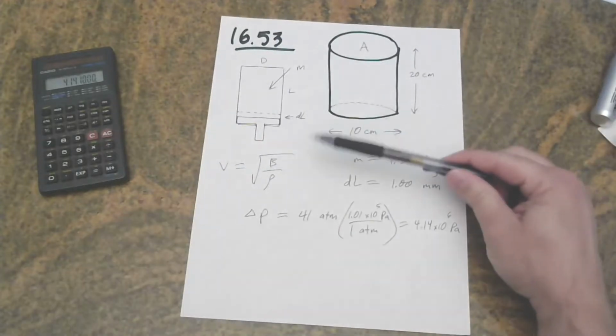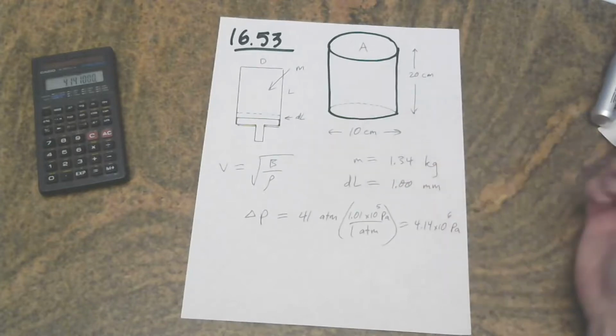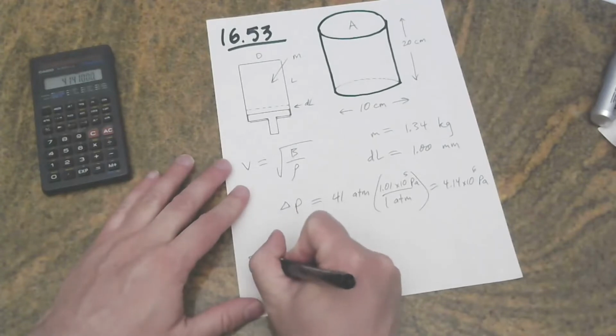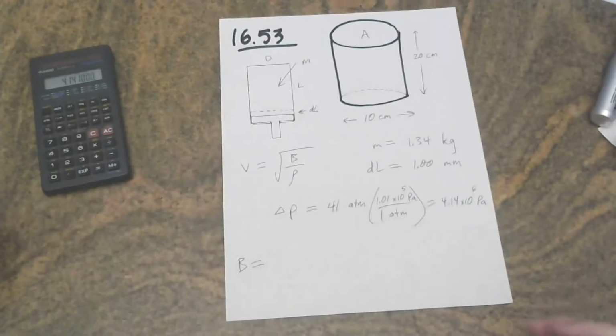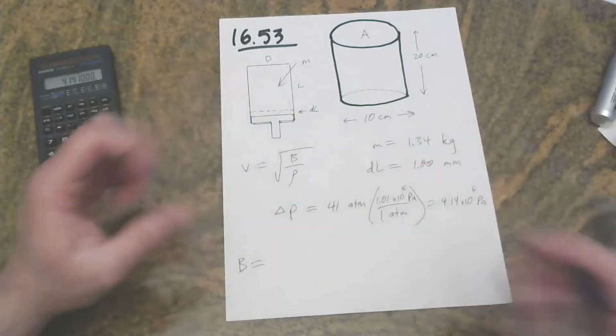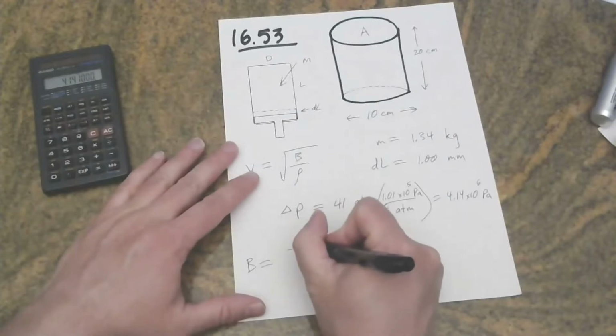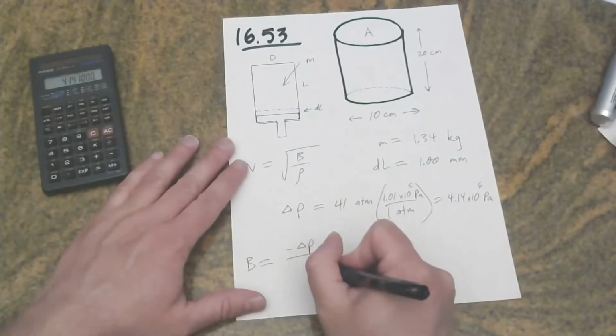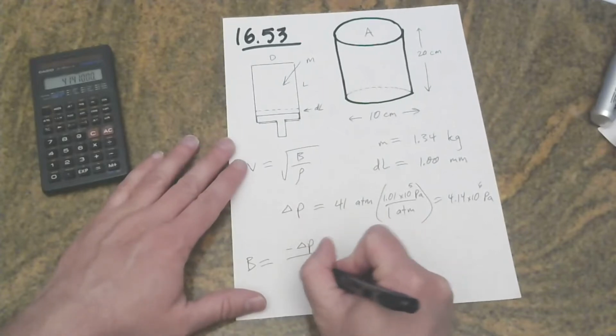How are we supposed to figure out the bulk modulus? Well, you just use the definition. Remember, the bulk modulus is a measure of the stiffness of your liquid or solid, how much extra pressure is required to produce a given fractional compression.